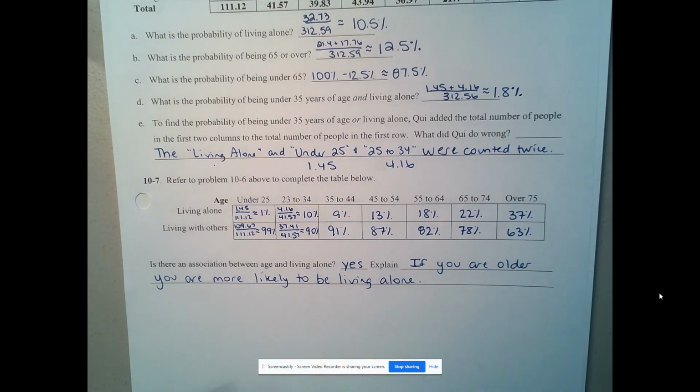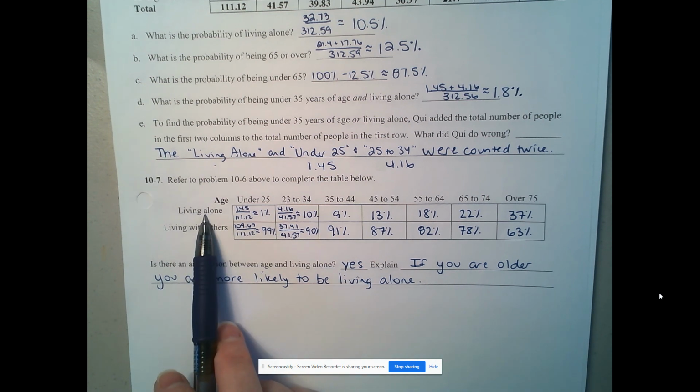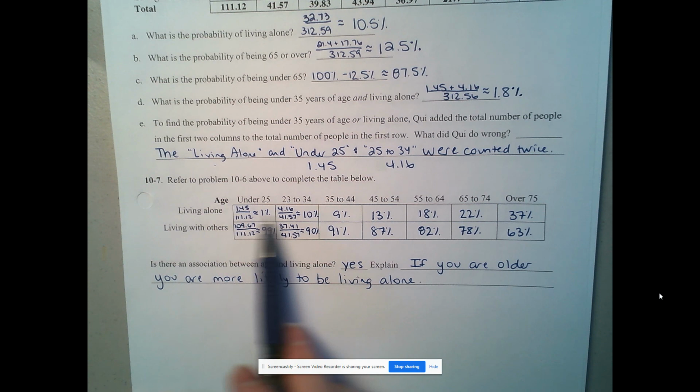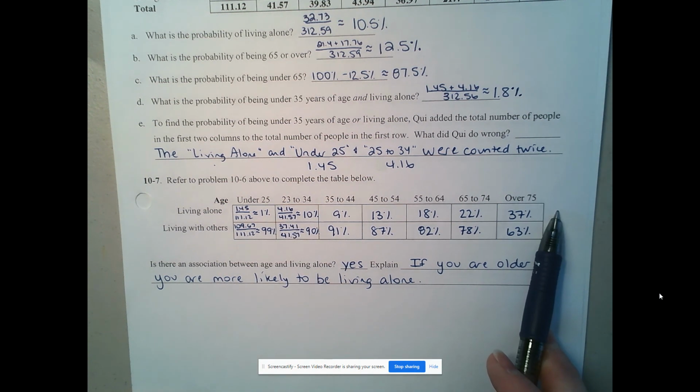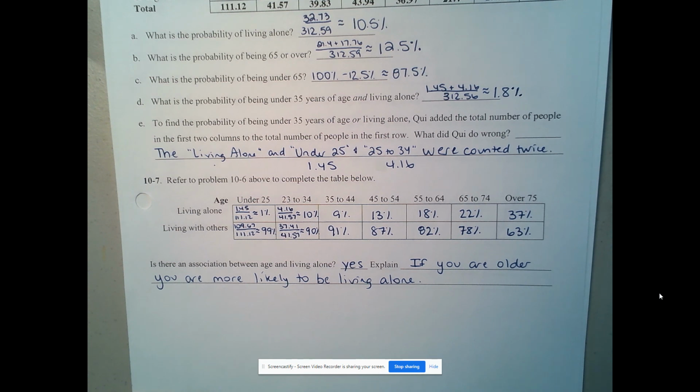So if you had a table like this and the person said, if you're living alone, what is the probability, then you would go across and you would fill in your relative frequencies across. Unless you were told something like that, you will assume that you are filling in your relative frequency tables by column. Is there an association between age and living alone? Yes, there is. You will notice that as you get older, you are more likely to be living alone, right? It doesn't stay 10%, 10%, 10%, 10%. It starts increasing 13, 18, 22, 37. And you also could say that the probability of living with others decreases with age. That would be the other half of this statement.